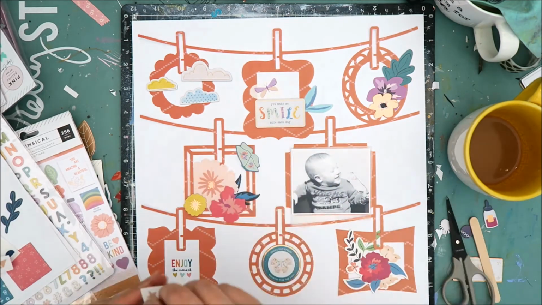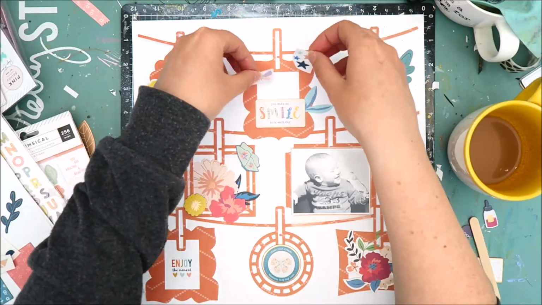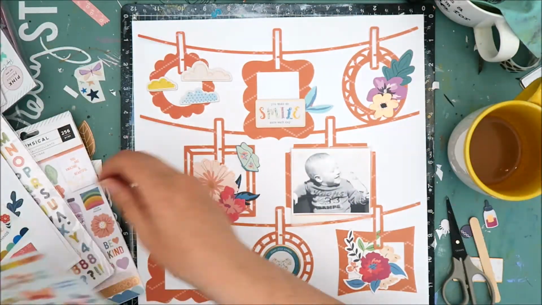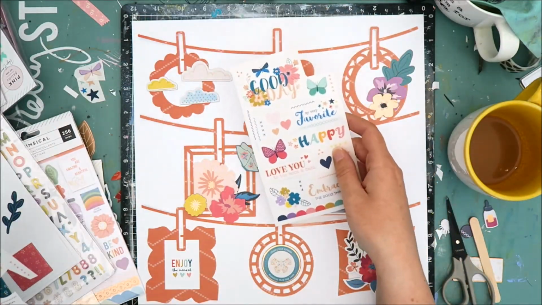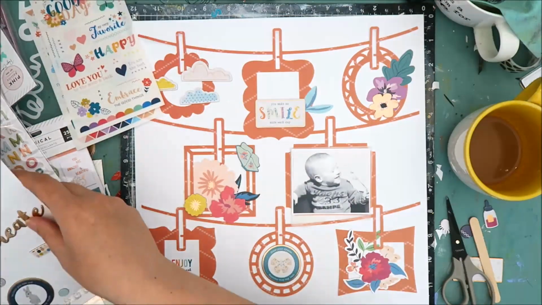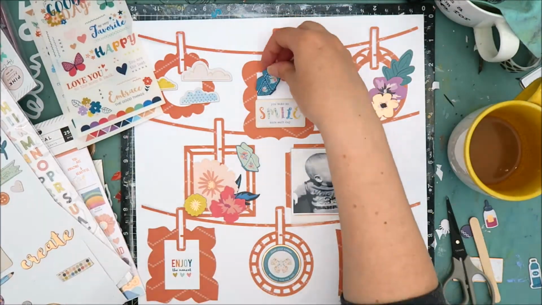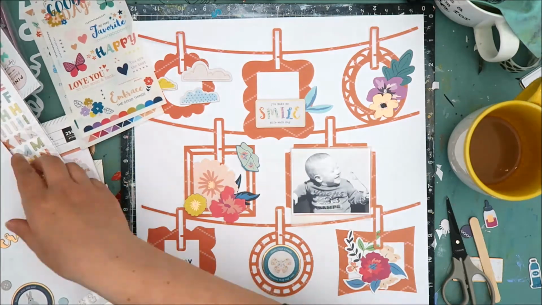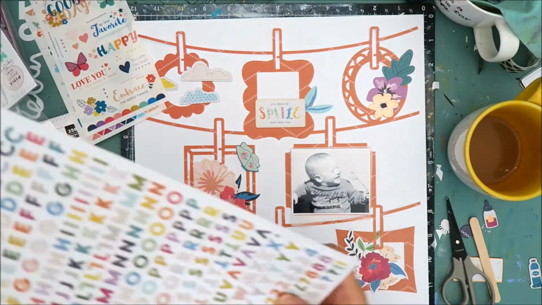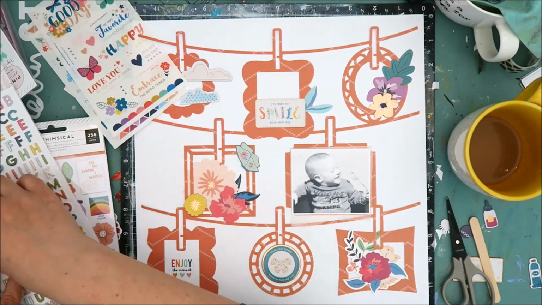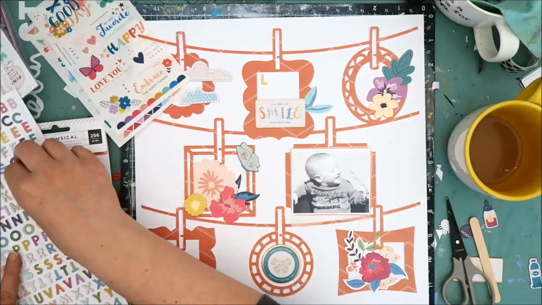So I'm thinking about adding a rub-on next to that chipboard piece at the top, but I didn't really like how it was going to fit. I wanted to have it go off the white cardstock a little bit, and that can be a little tricky with rub-ons because they want to pick up a little bit of the color that they are rubbed onto. So I would have that orange on part of the rub-on, and I just didn't think it would look right.